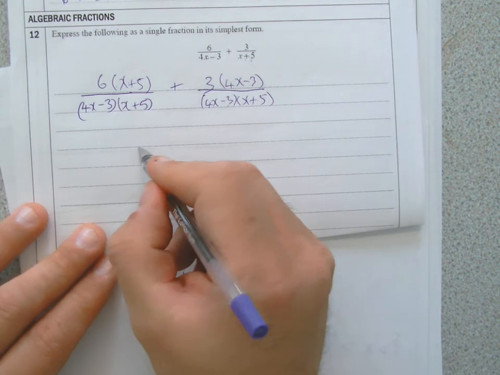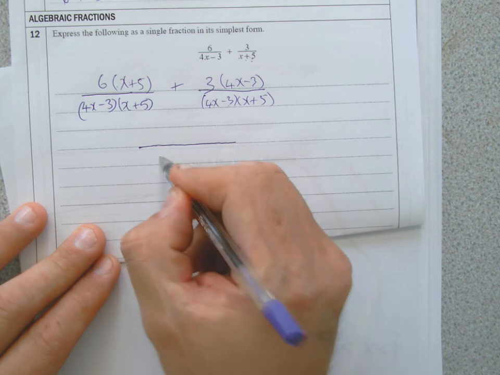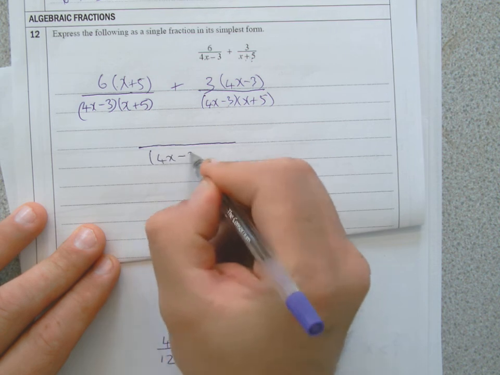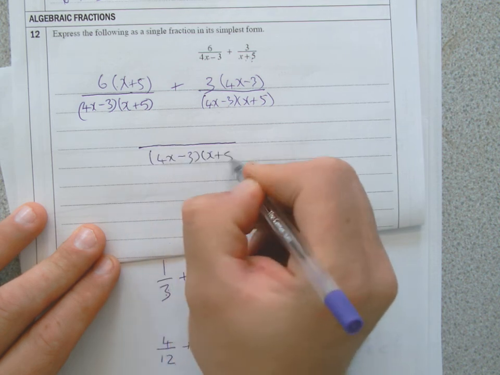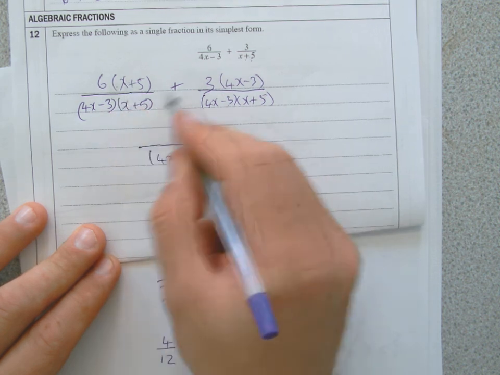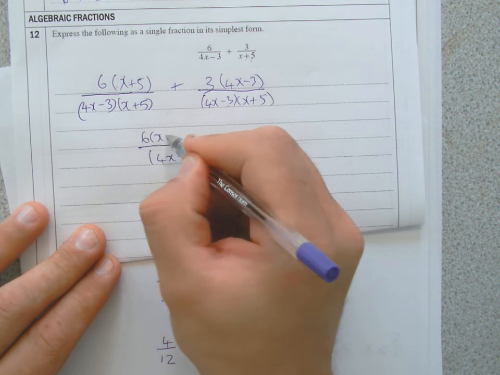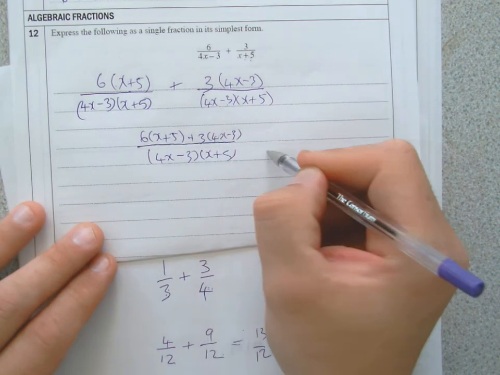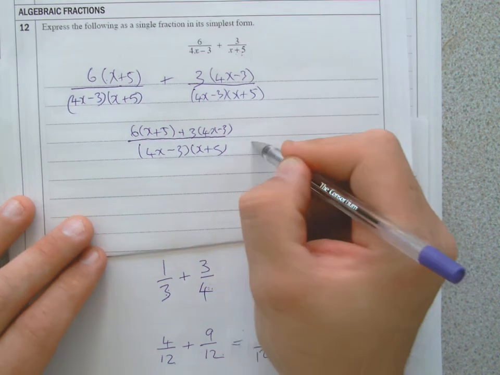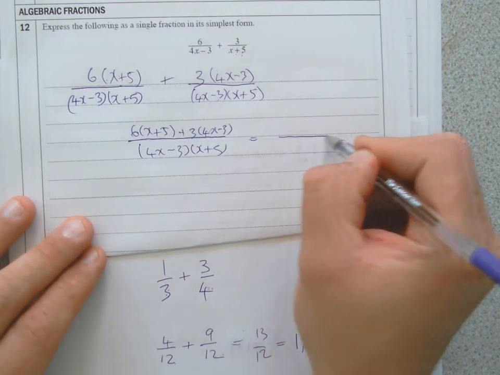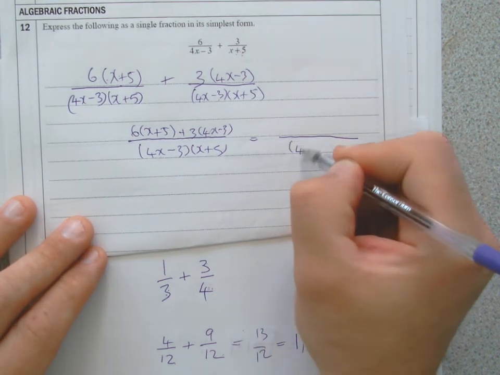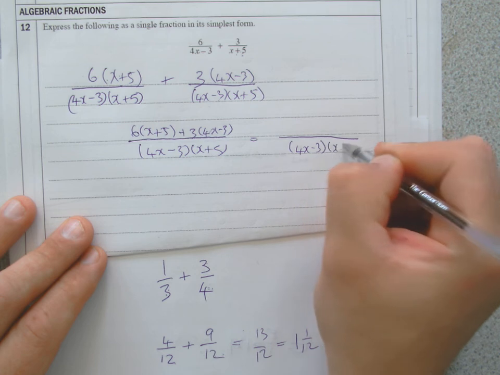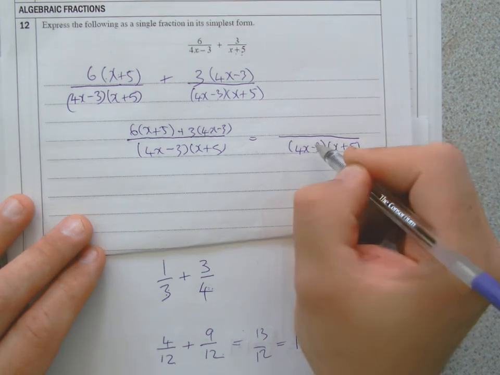So, the bottom's the same. Let's write what should be in the bottom: 4x minus 3, x plus 5. On the top then, we need to put this together. We need to add the tops. So we've got that. The next step then is, of course, the bottom I would leave as it is. I wouldn't multiply out the bottom because it's as simple as it can be. Multiplying out won't make it any nicer.